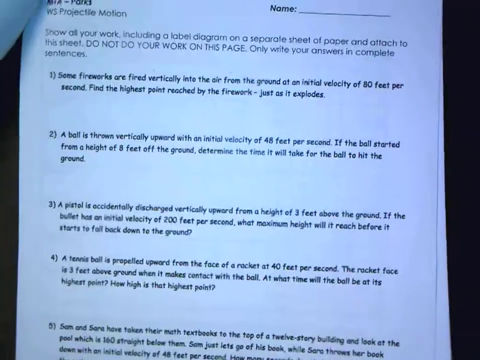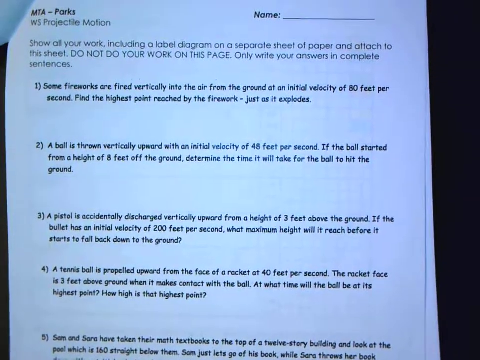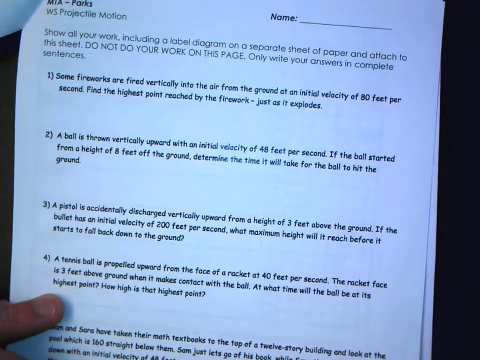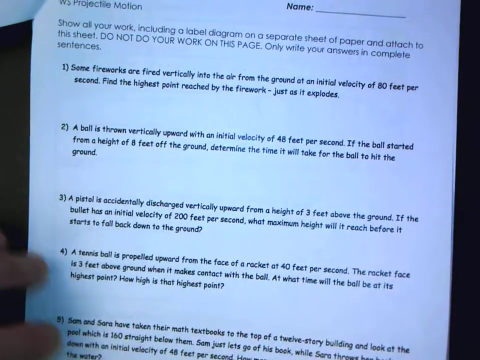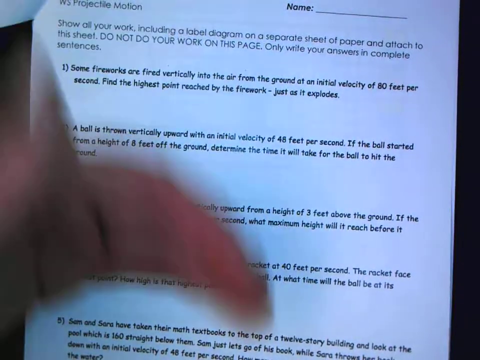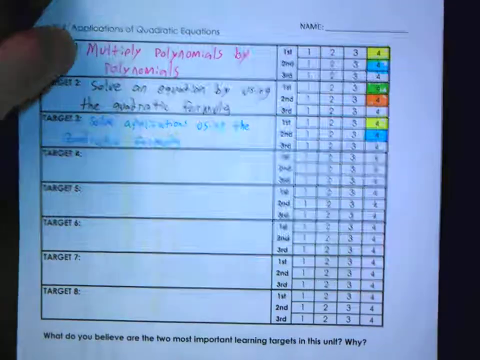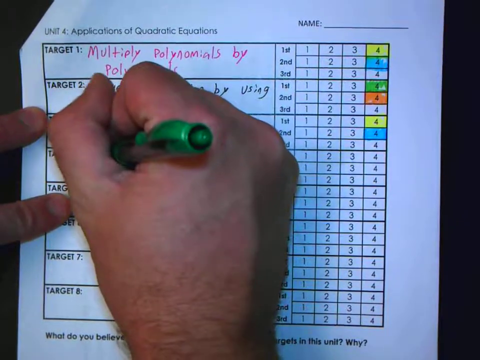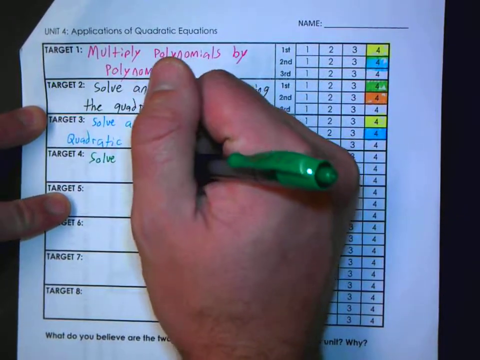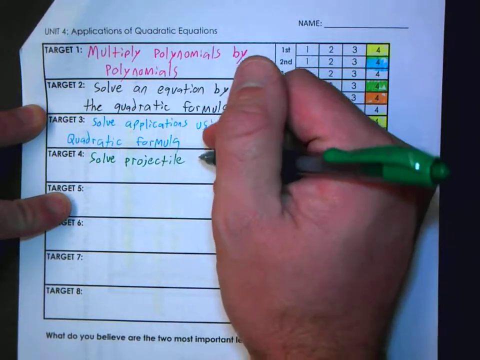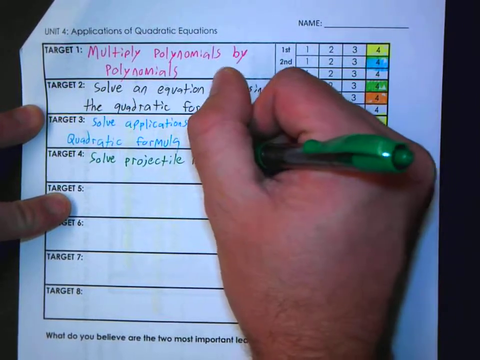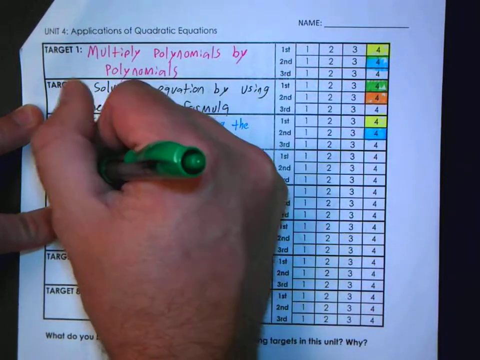Okay, so that's your homework. There's a few problems. I doubt you are able to work here, so feel free to use the back. Next year I'm going to type it up so I leave a little more space. So it's solve projectile motion application problems.